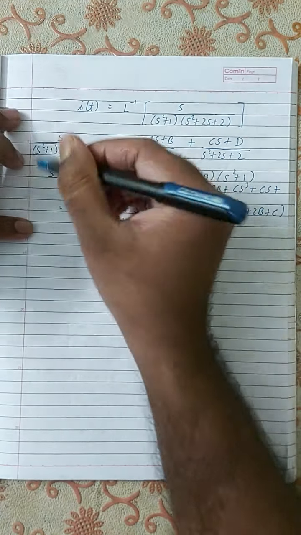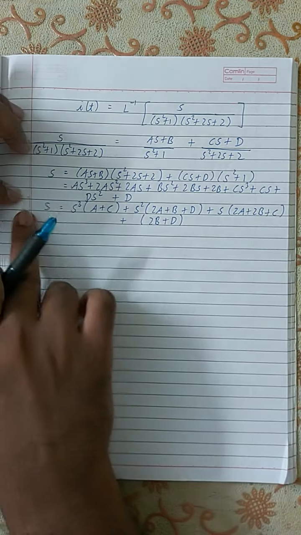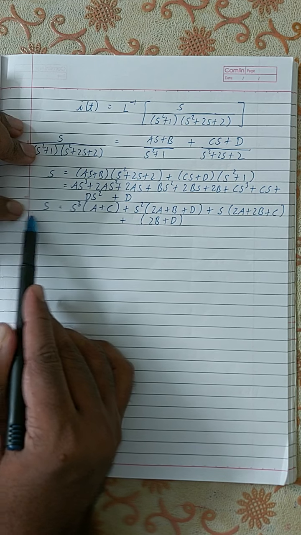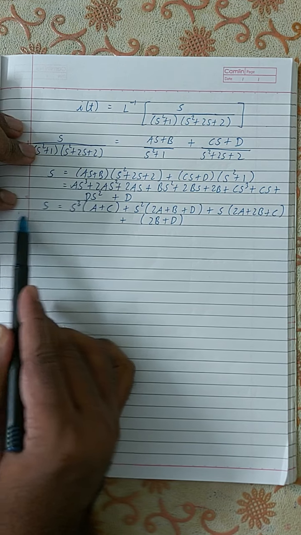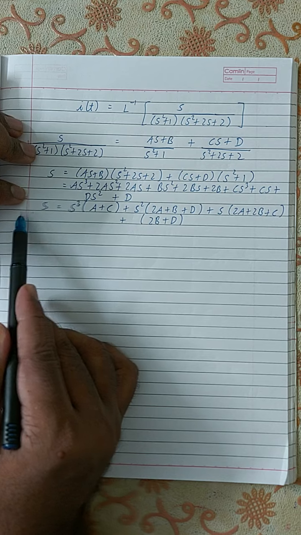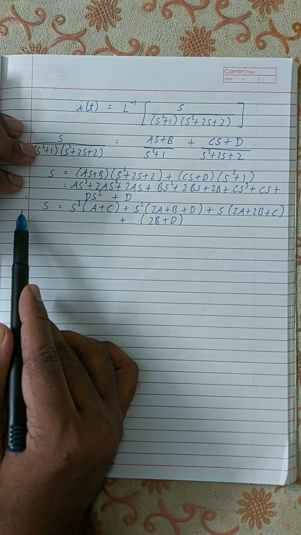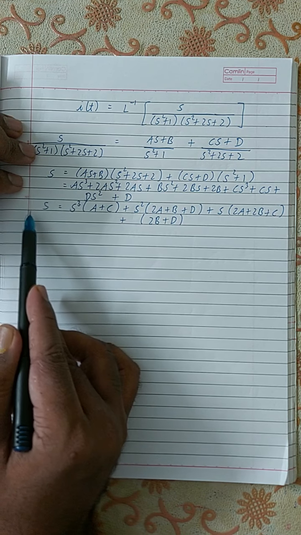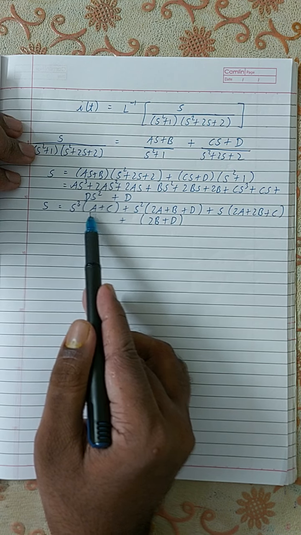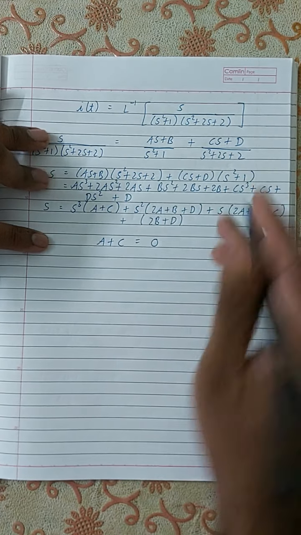So therefore s is equal to this equation. Okay, let's talk about the LHS over here. What is the coefficient of s cube in the LHS? There is no s cube over here, which means that the coefficient of s cube over here is 0. 0 into s cube is 0. And the coefficient of s cube on this side of the equation is a plus c, which means a plus c is equal to 0, okay?